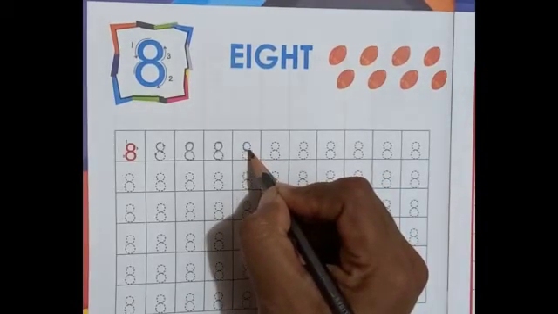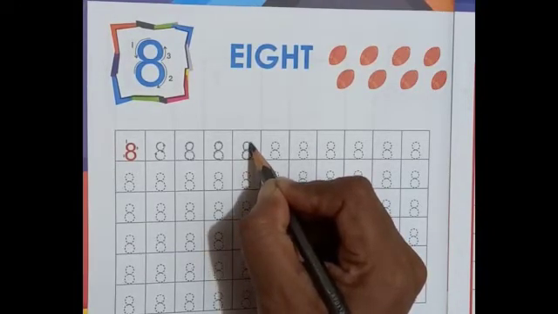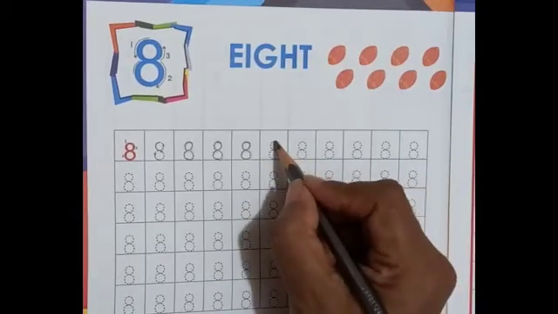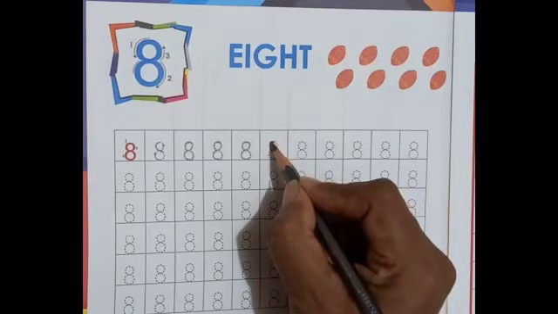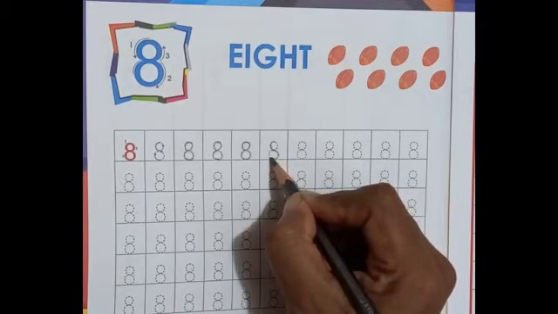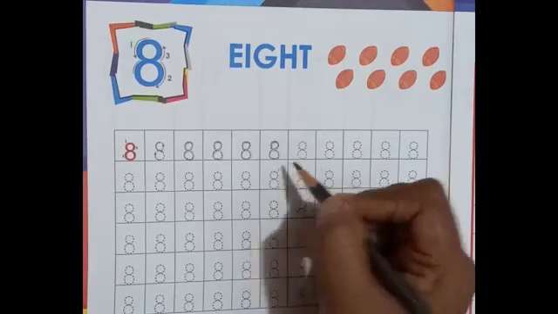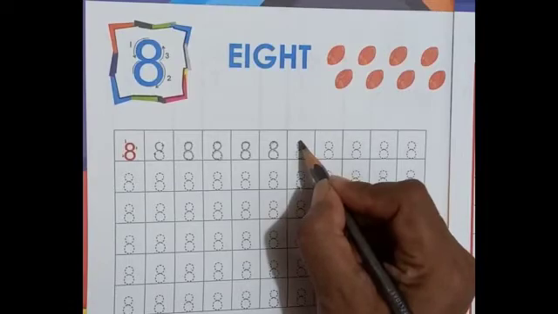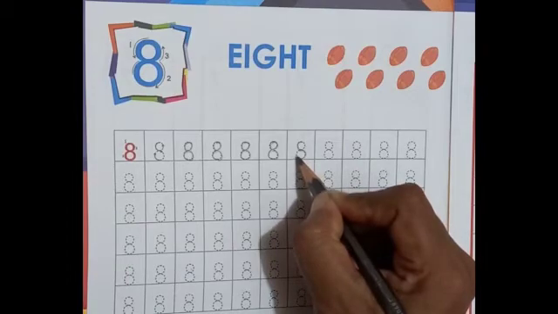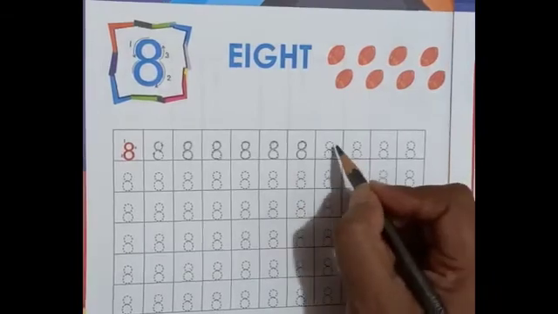C curve, reverse C curve, go up and close it. Number 8. Again, from the middle of the box, C curve, reverse C curve, then close it. 8. Again, C curve, reverse C curve and close it. Number 8.